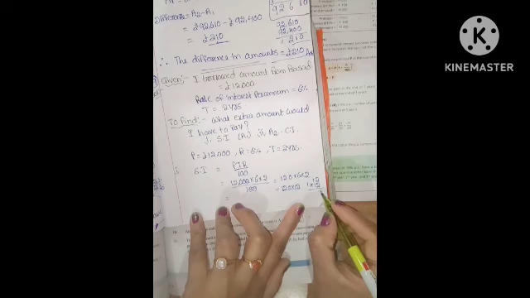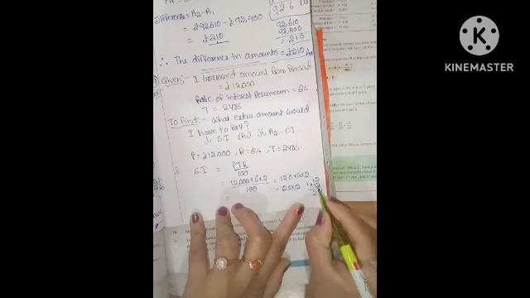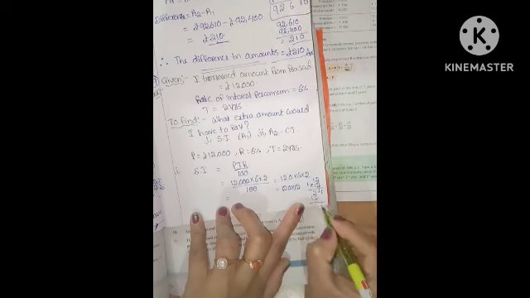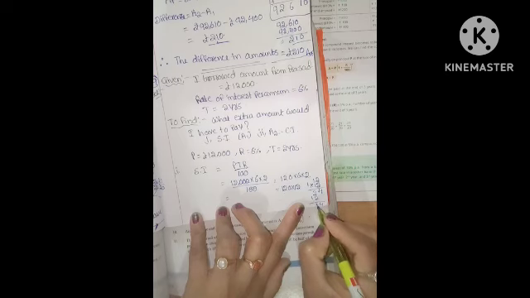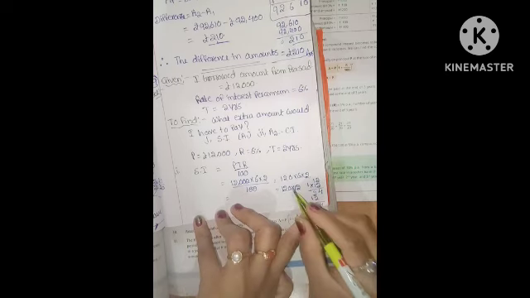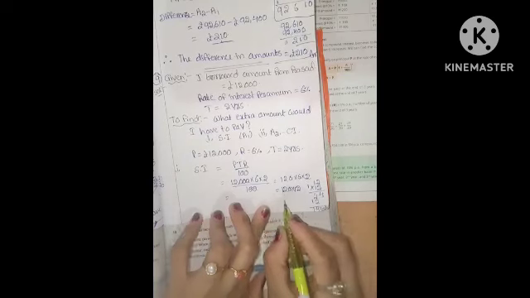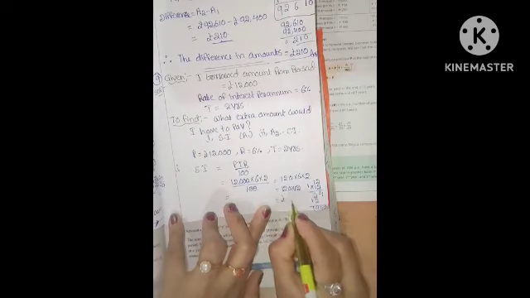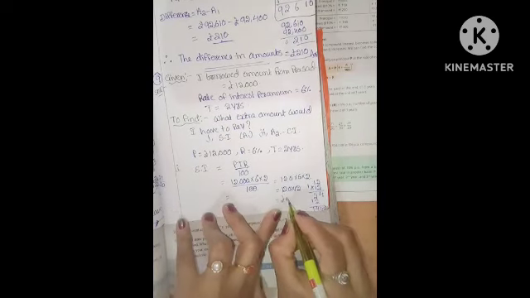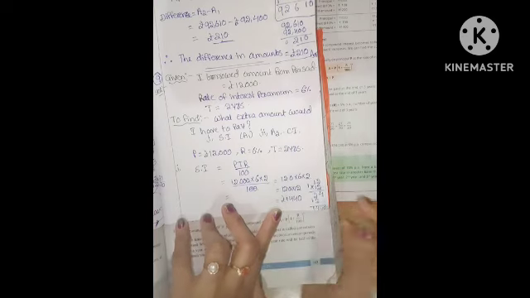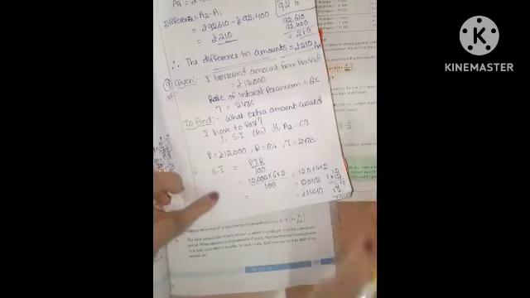Two 2s are 4, and two 1s are 2, one 2 is 2 and one 1 is 1. So 4, 4, 2 plus 2, 4 plus 1. Here there is a 0, write it as 0. The final answer, the simple interest, is 1440.